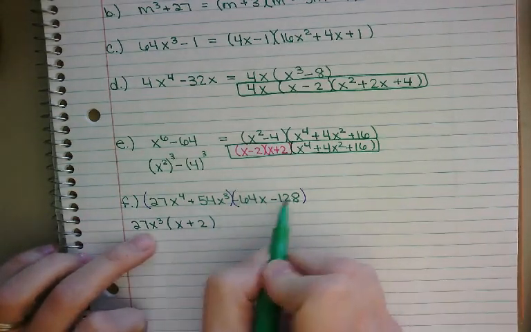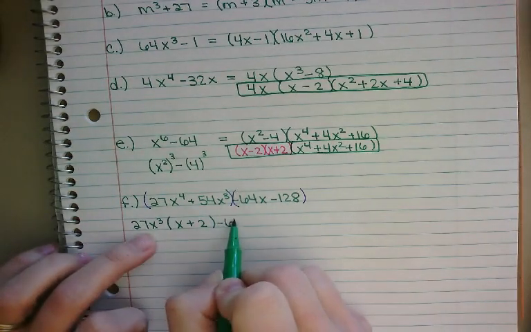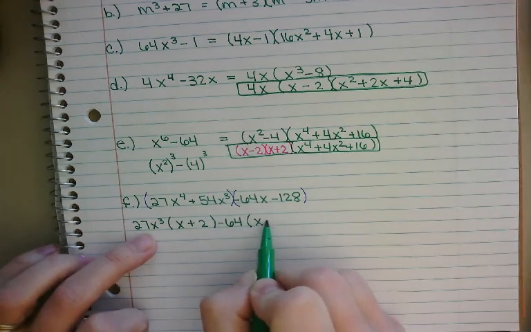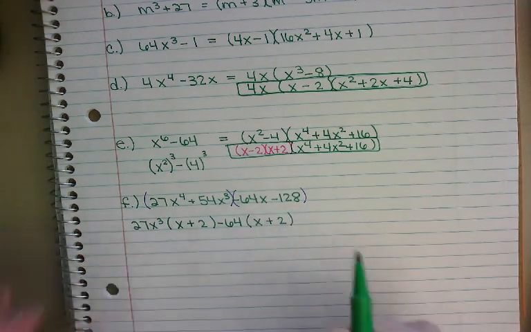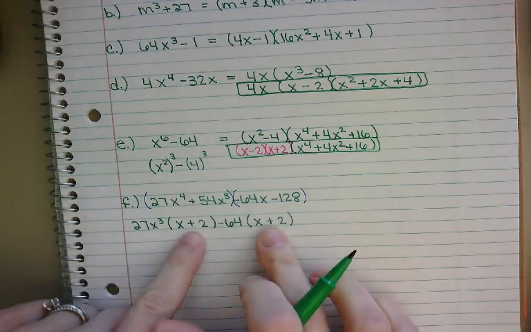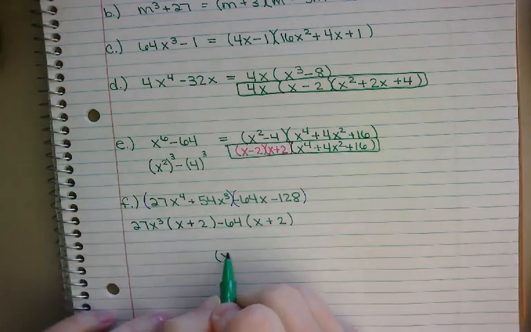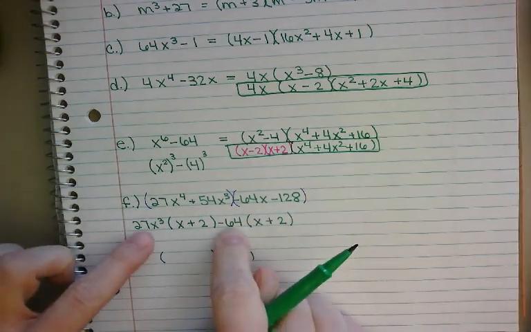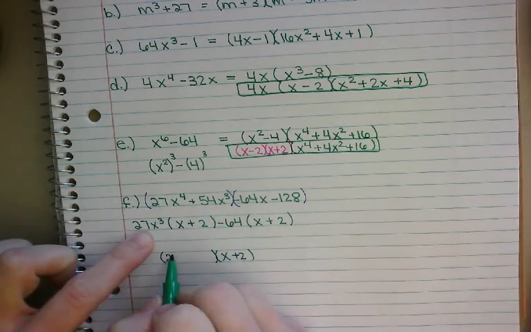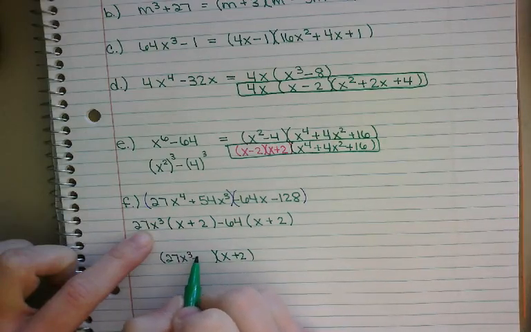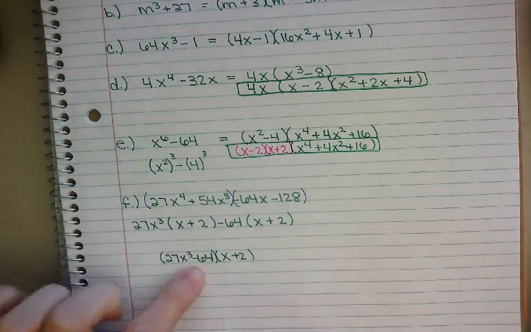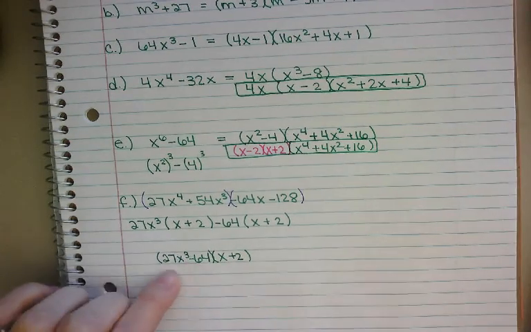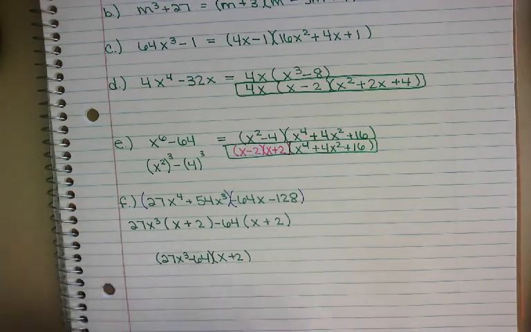Out of these two terms, they're both divisible by negative 64. If I divide out the negative 64 from each term, that's going to leave me with an x plus 2. Here's my like term. So I'm going to say x plus 2. And then our other factor was what we pulled out. So the 27x cubed minus 64. Now, you should hopefully start to see that this is the difference of two perfect cubes.